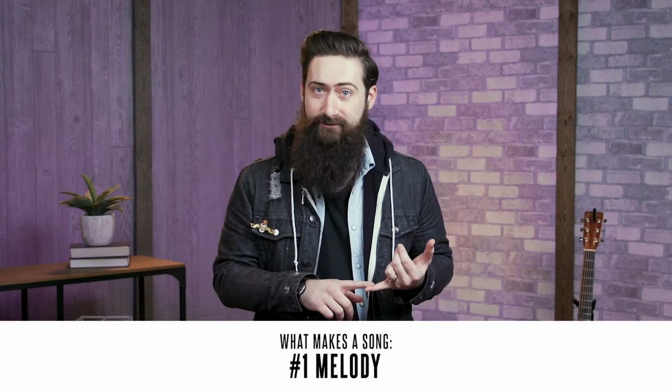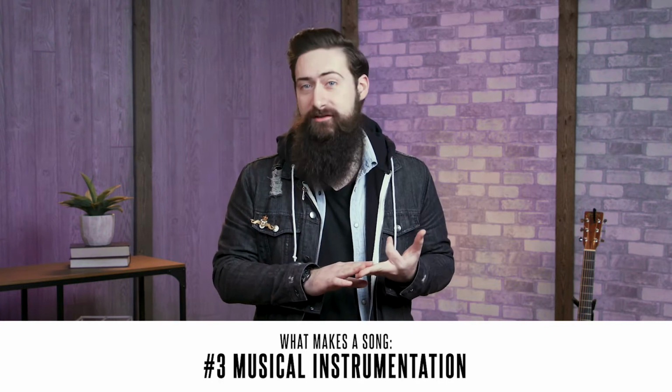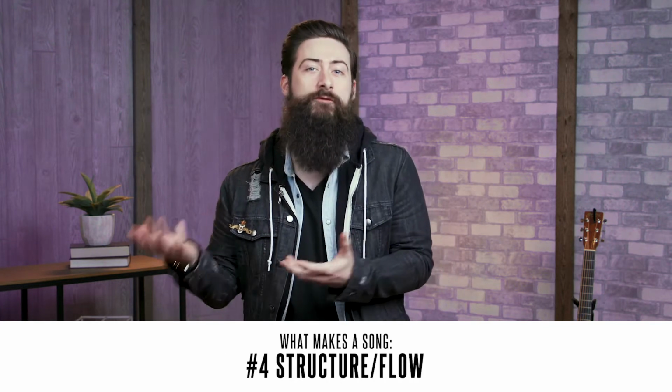So one of the first things we need to talk about when we talk about writing a song is the 4 components that make up a song. That's melody, lyrics, musical instrumentation, and then structure or flow. Each one of these is super vital to creating a song that is singable and easy to relate to when singing in a Sunday morning or service context.